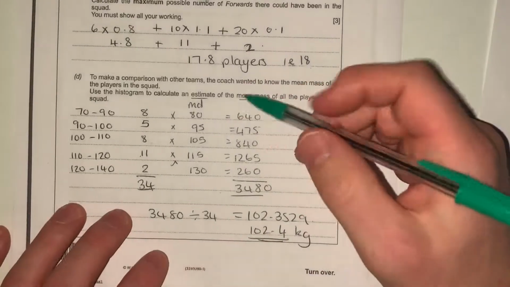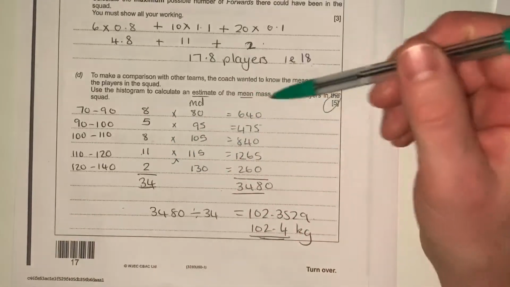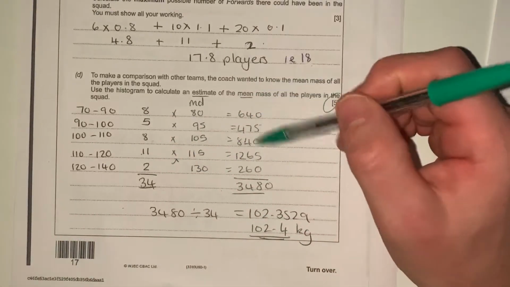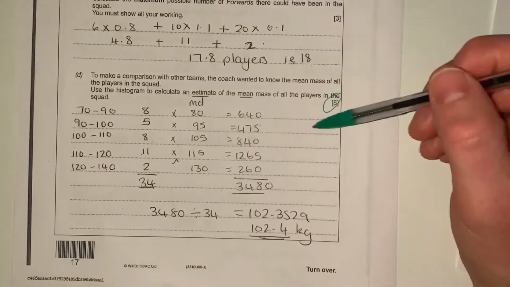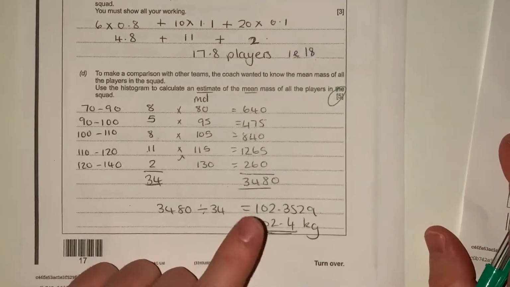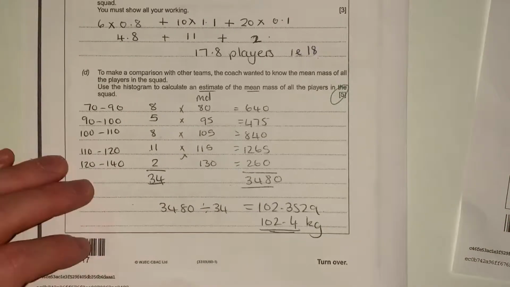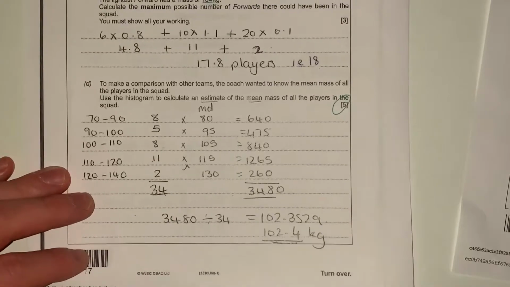5 marks. So if you've gone for the midpoints, if you found all of these, that's going to give you a mark. If you've gone for the midpoints, second mark. Obviously then you're attempting to multiply them and add them is when you're going to get your next 2 marks. And then obviously your final mark is for dividing by the 34 and getting 102.4. Tricky, guys, but quite a nice one if you could see what was happening to get yourself 5 marks.